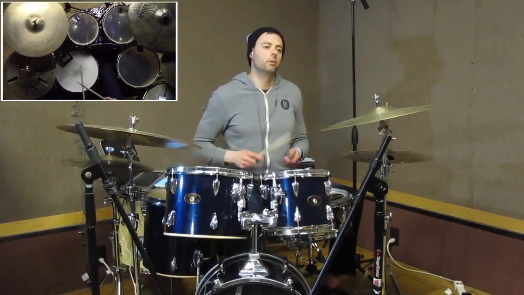So this will be transcribed for you, and you can see the repetitive nature of what I'm playing. And to learn this will probably take you about 5 minutes. You can practice it as slowly as you need to, and I recommend putting the metronome on 16ths the way I do. Okay, now let's see that even more slowly.